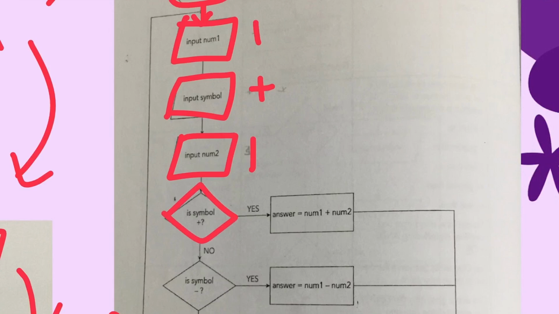If it is yes, you can see that there are two arrows, right? Yes or no. If it is yes, then the answer is going to be num1 plus num2. If it is no, it's gonna carry out a different set of process. So in our case, yes, it is a plus. So the answer is equal to num1 plus num2.